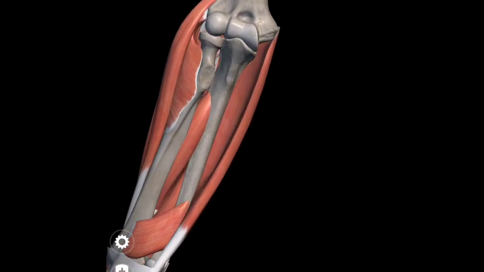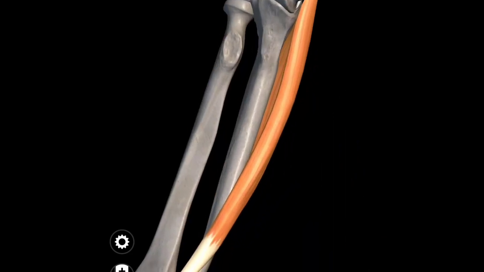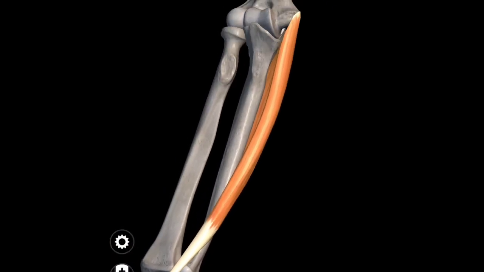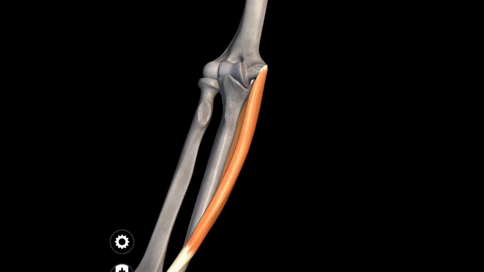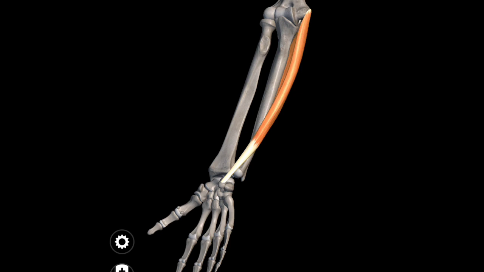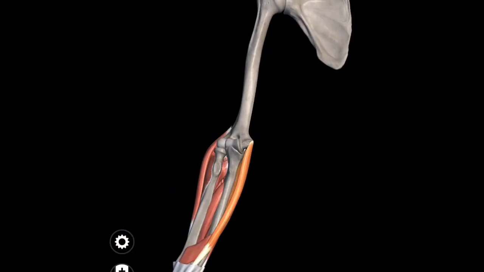Now come here and you can see this is the flexor carpi ulnaris. Why is this called flexor carpi ulnaris? Because it comes from the flexor and attaches to the carpi along the ulnar side. That's why it is called flexor carpi ulnaris. You have to remember this point, it is so important. Flexor carpi ulnaris. I remove it.